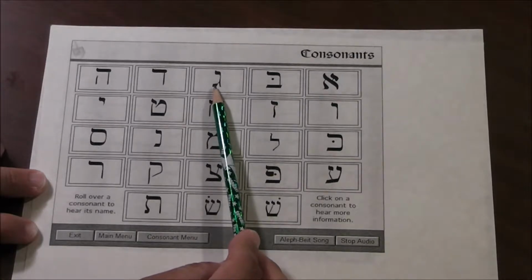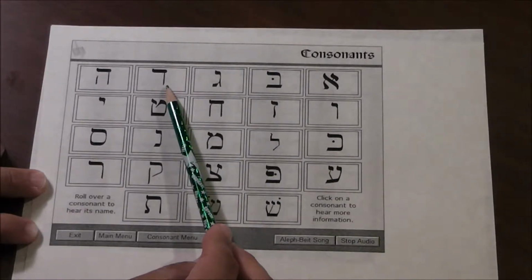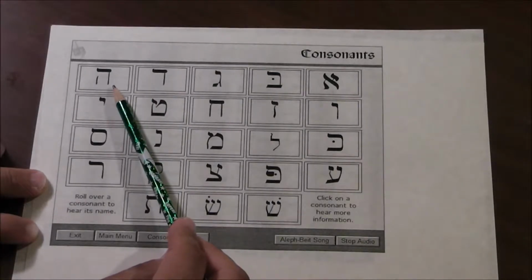For instance, gimel makes the consonant sound g, like a G in English. Here's dalet. Dalet makes the consonant sound d, like a D in English. Here's hey. Hey makes the consonant sound h, like the H. But see, now it's getting complicated because it doesn't all the time. Sometimes the hey is silent, which I'll try to explain in a minute.